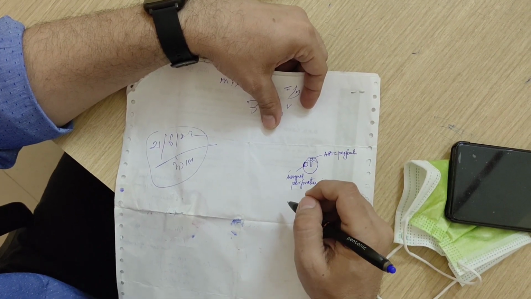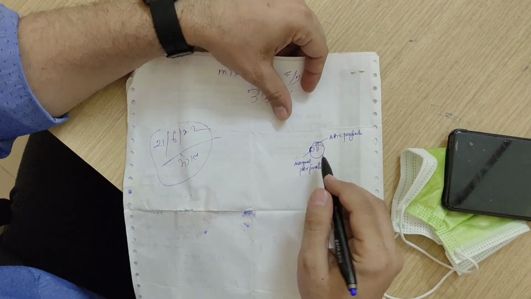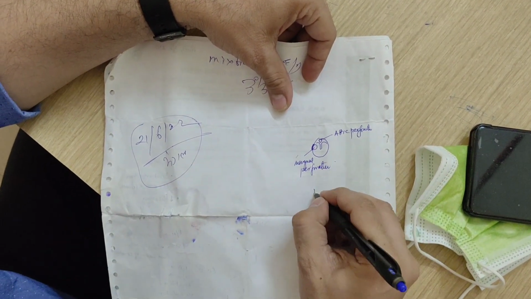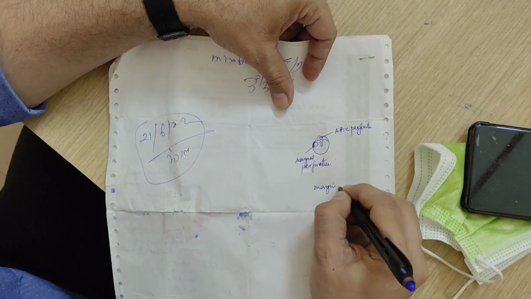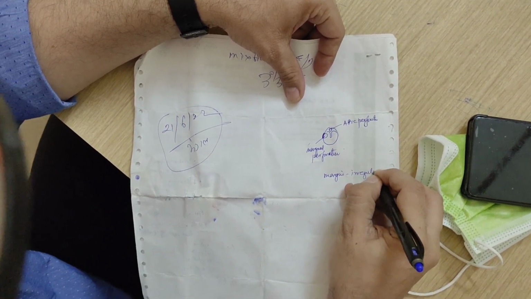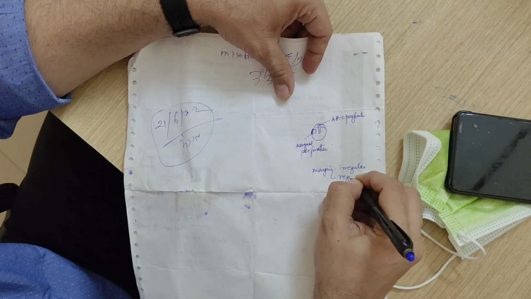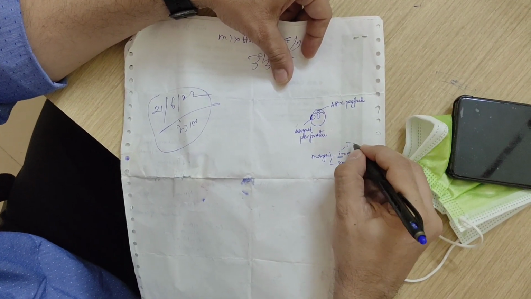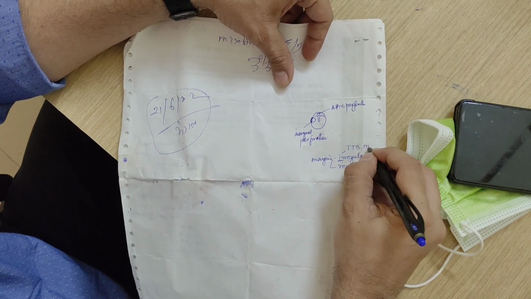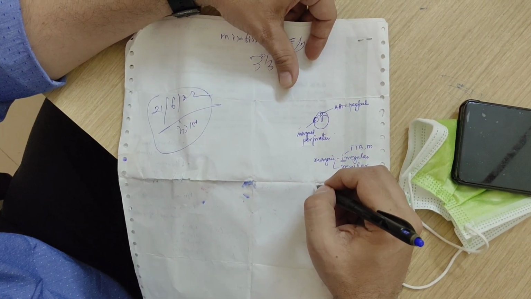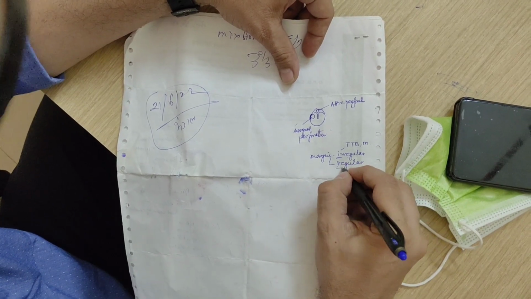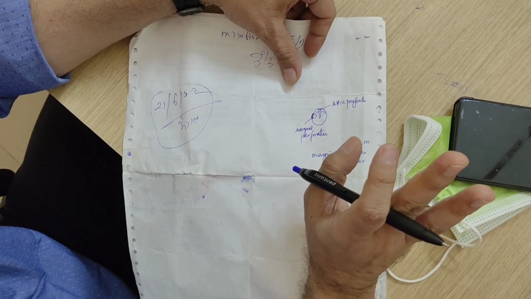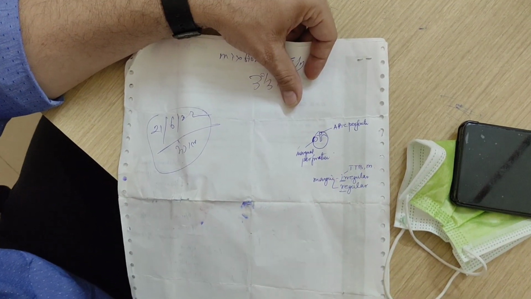Okay. So once you've described that, then you have to tell about the margins of the perforation. Margins are irregular or regular. That you have to tell. Irregular margins are again commonly seen in trauma, tuberculosis and malignancy. Okay. And regular margins are commonly seen in chronic suppurative otitis media. So you have to tell the margins are regular.